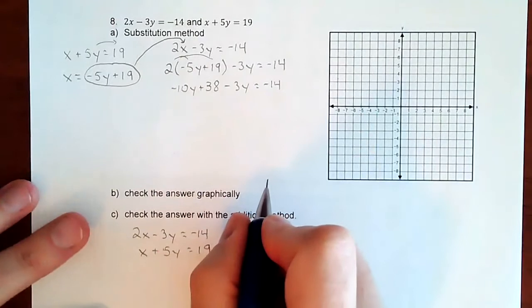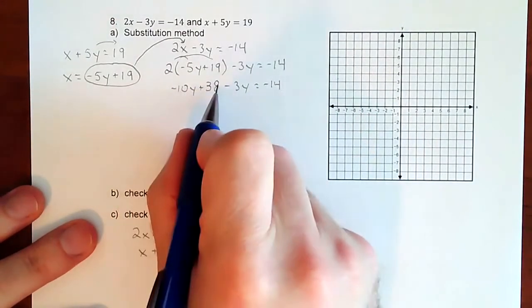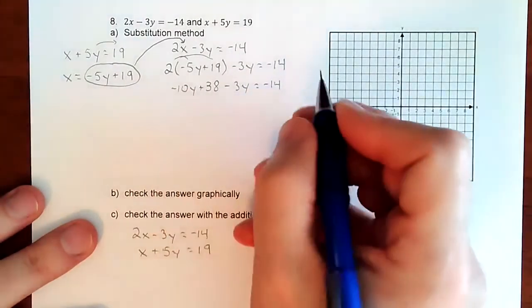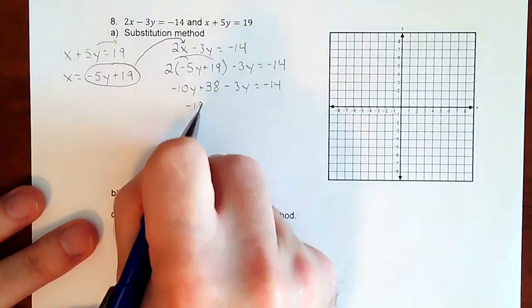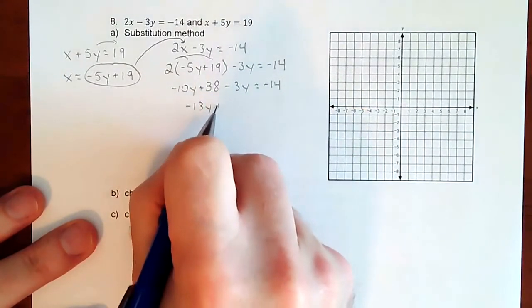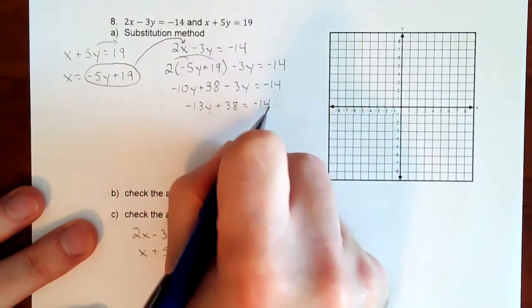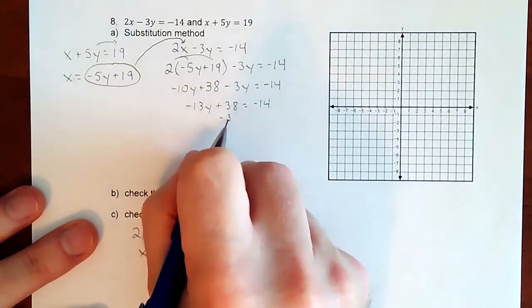Okay, so we have some like terms to put together. I'm going to put together these y's that are on the same side, and then eventually I'm going to have to bump 38 over to combine with 14 because those are also like terms. So right now I'll focus on putting these two together, which will make negative 13y plus 38 equals negative 14. We're going to bump the 38 over to the other side by subtracting.